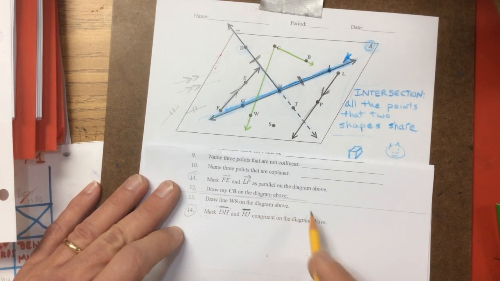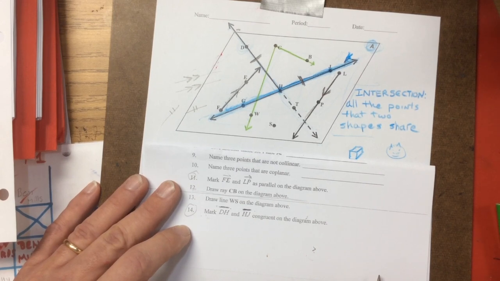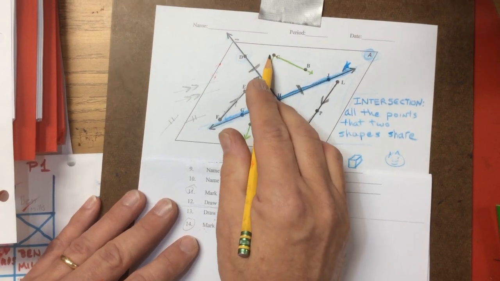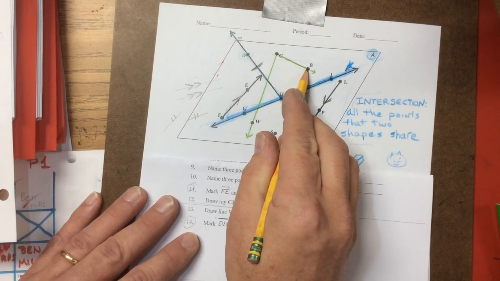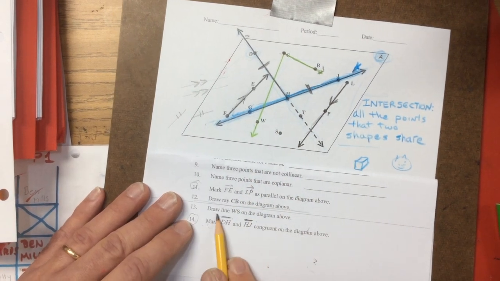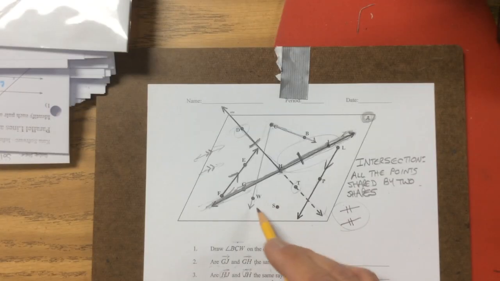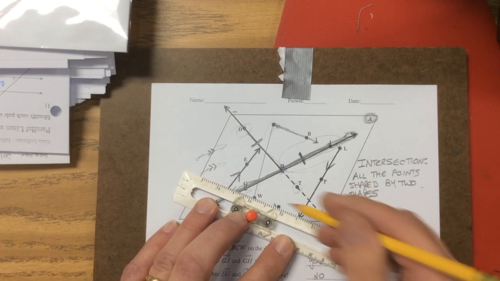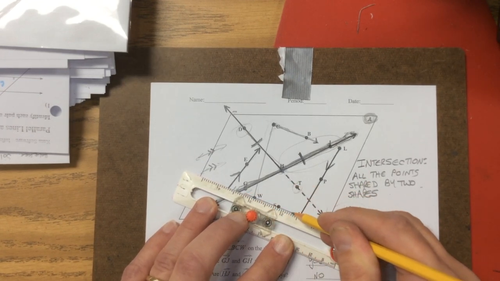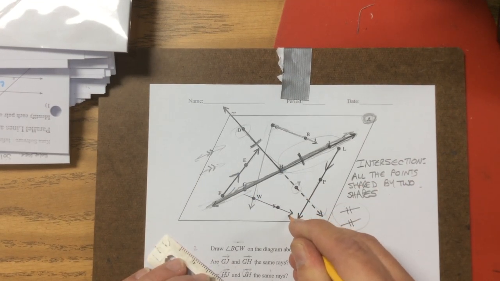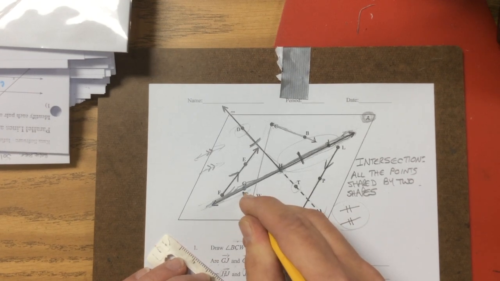Draw ray CB on the diagram above. Well, the fact is, we already did that. We did that when we created the angle. Creating the angle required us to make this ray, so that's done. And then mark line WS on the diagram above. Here's W, here's S. In order to show that there is a line, you just need to draw a line like that, line segment, and put arrowheads on the end of it. There. And there. Okay?